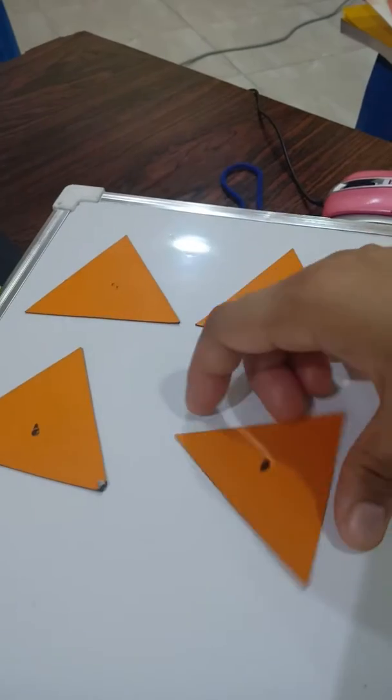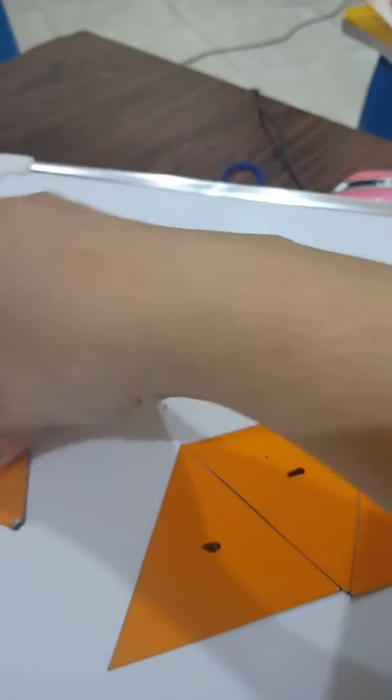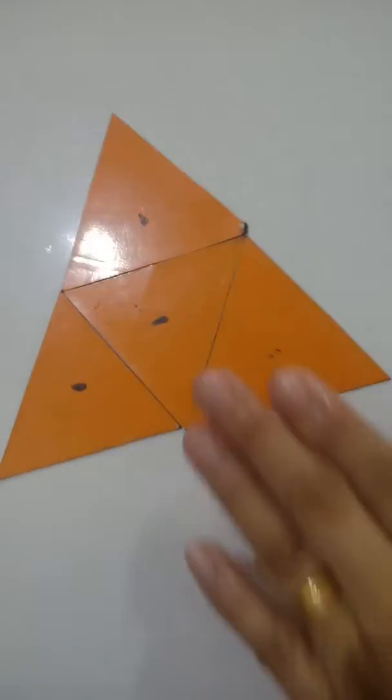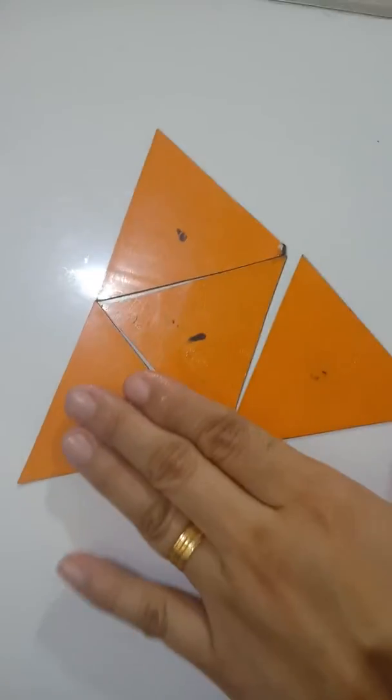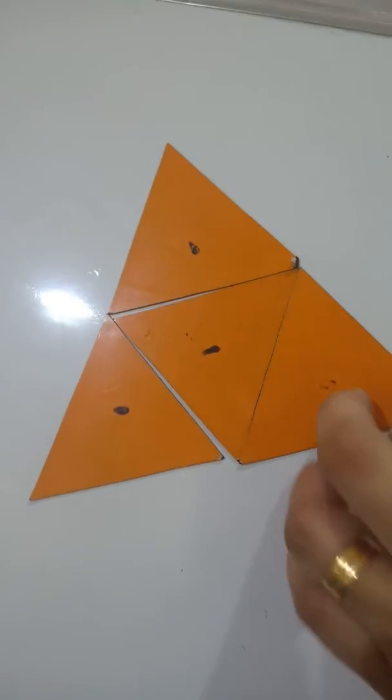Let's put them together and make a new shape. What will it be? It can be a big triangle with 1, 2, 3, 4 triangles. So you will draw like this.